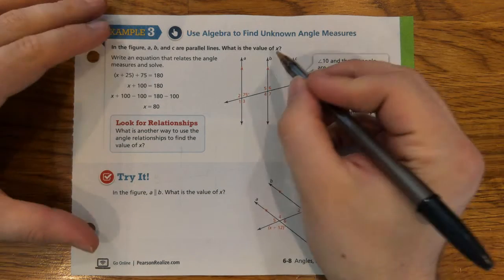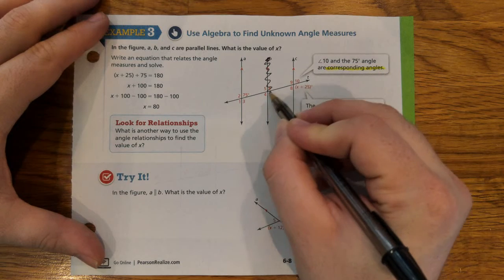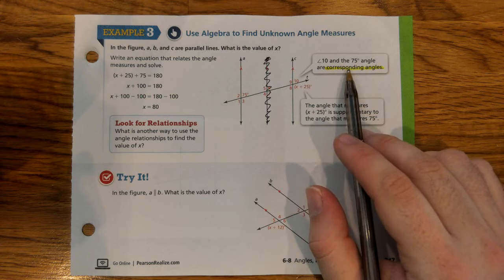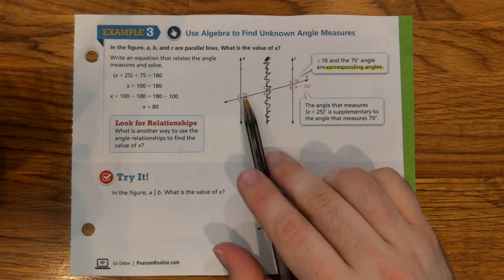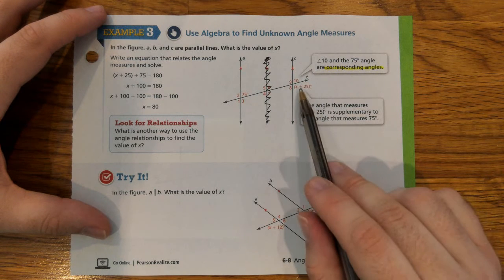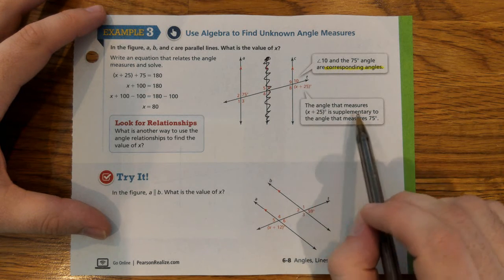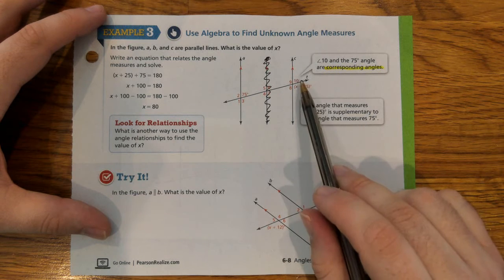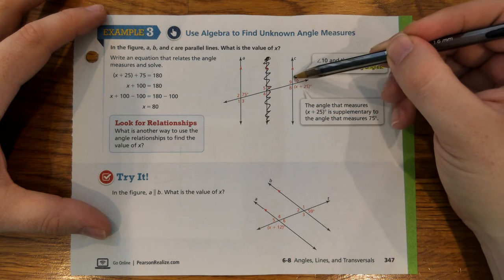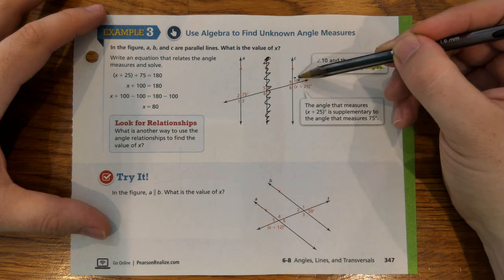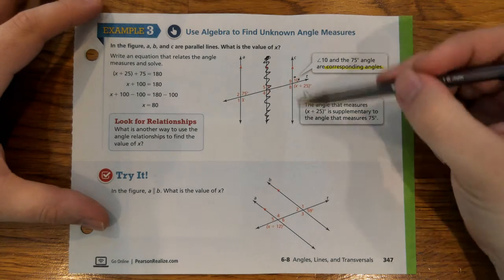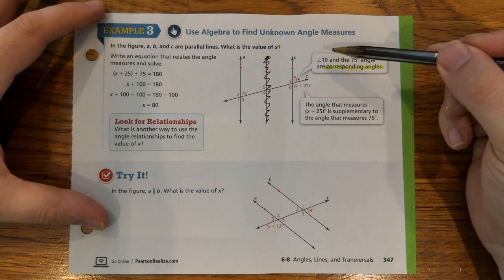Now, in fact, in this picture, you don't even need this middle line. It's kind of there to confuse you a little bit. So they make this observation about angle 10 and the 75 degrees here. Then they also say that the angle that measures x plus 25 here is supplementary to the angle that measures 75 degrees, because if ever two angles are next to each other and they form a straight line, this would be supplementary angles. And angle 10 we know is 75 because it's corresponding. So they're making these observations based on the picture here.